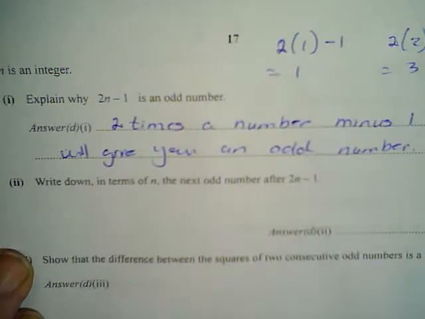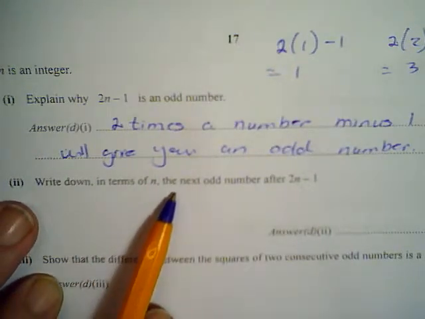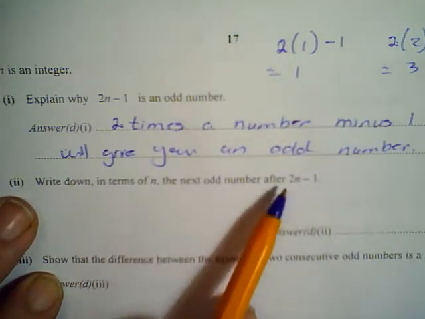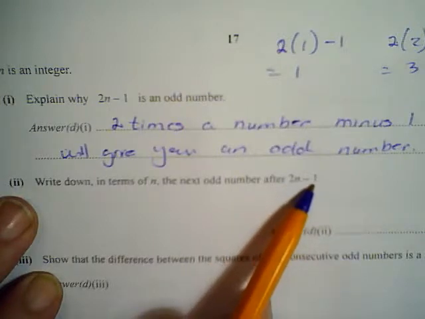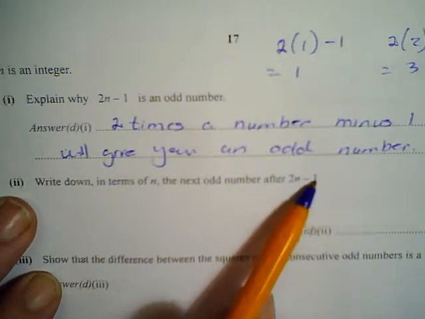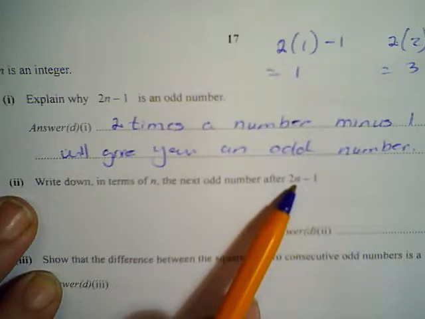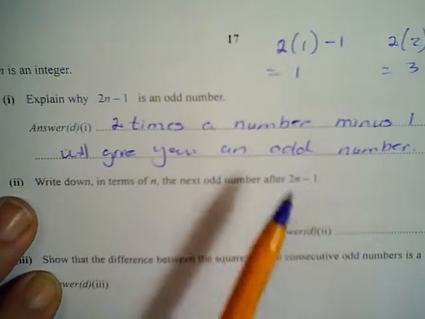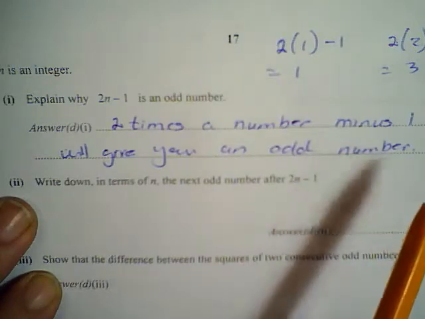Okay, write down the expression in n for the next odd number. So if we've subtracted 1, now I want the next odd number. I have 2n, and we know that 2n would give me 2, 4, 6.